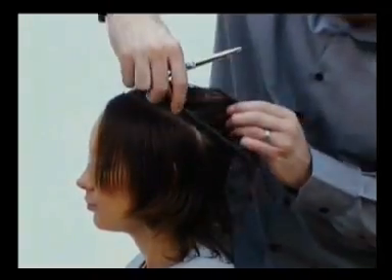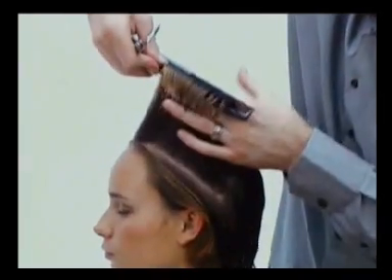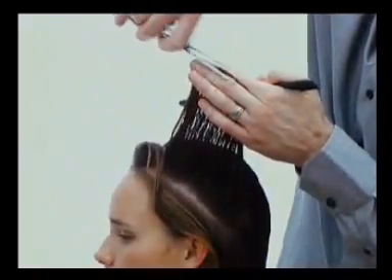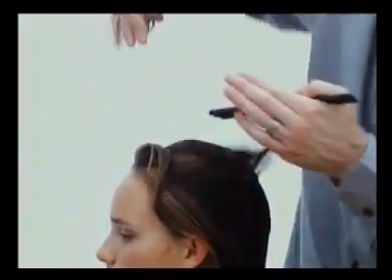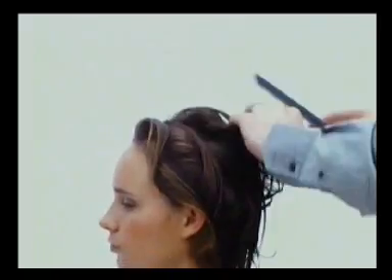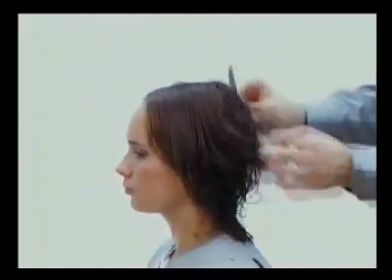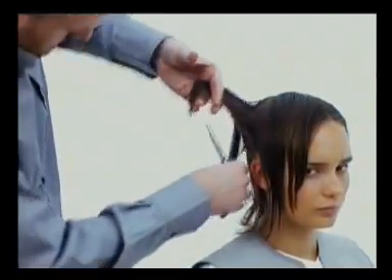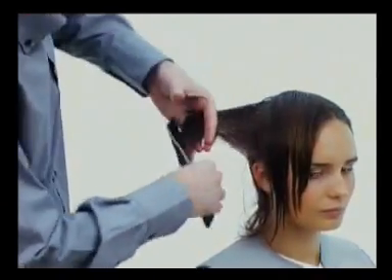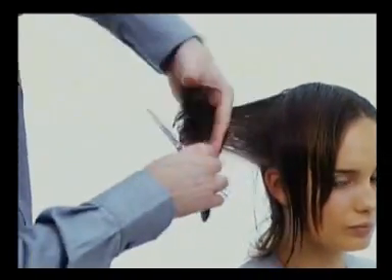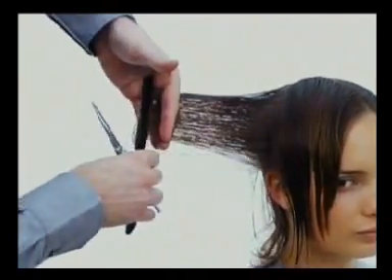Cross-check by taking diagonal back sections, elevating to 90 degrees, and removing any excess length. Repeat the process on the opposite side, using the same pivoting radial sections.